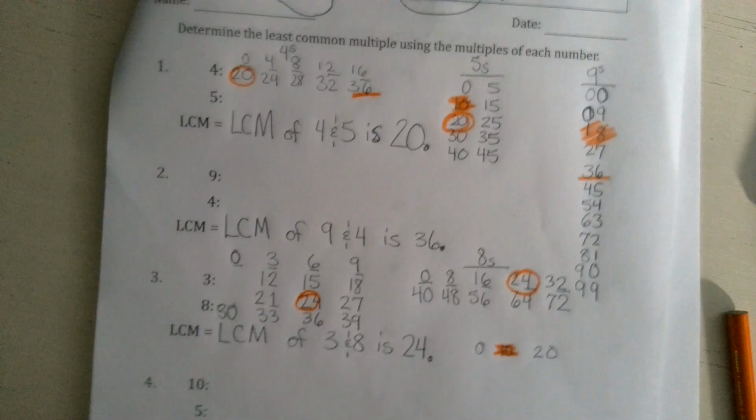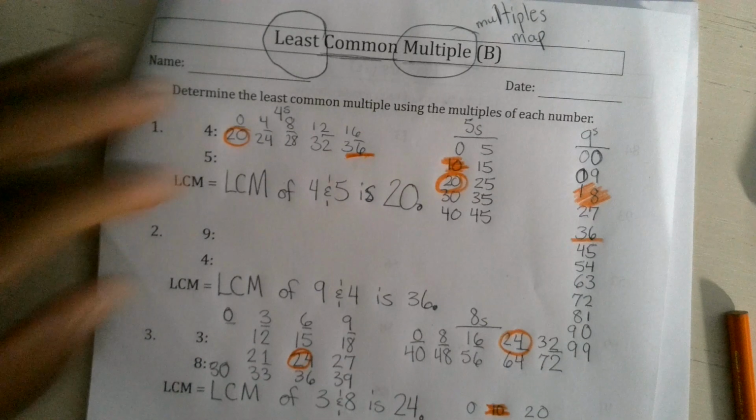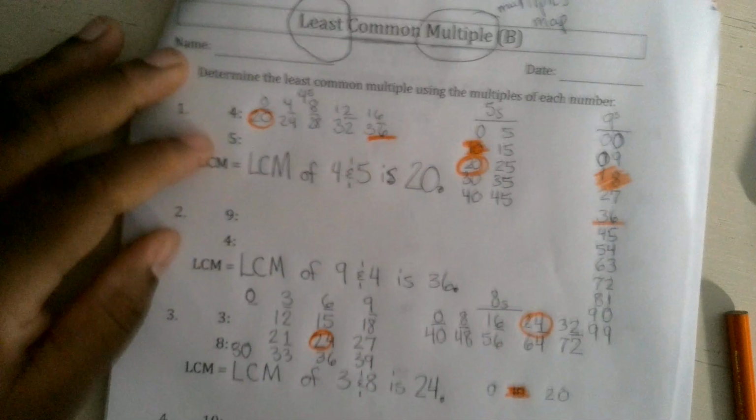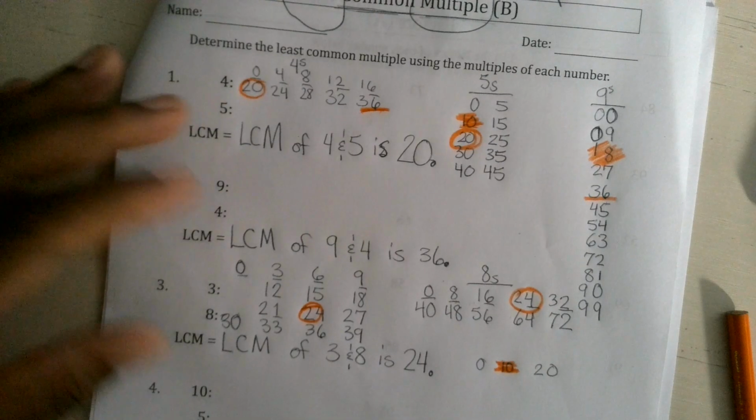And so, again, to do these, you're just going to create a multiples map for each of the numbers, or refer to a multiples map that you've already created, and then find the first number that is in both maps. That is the least common multiple.